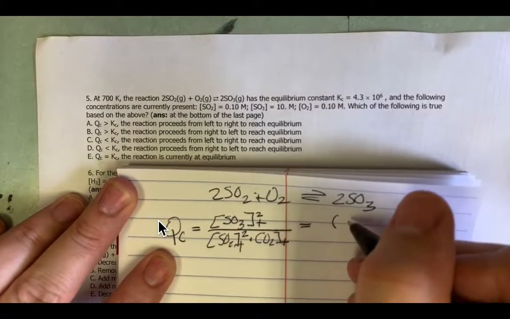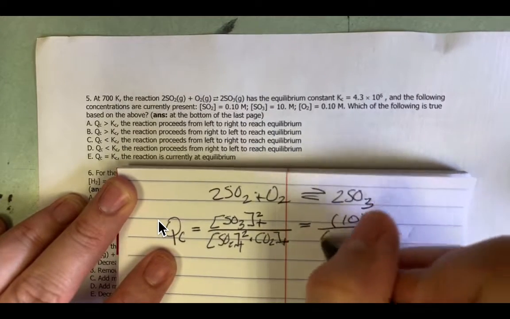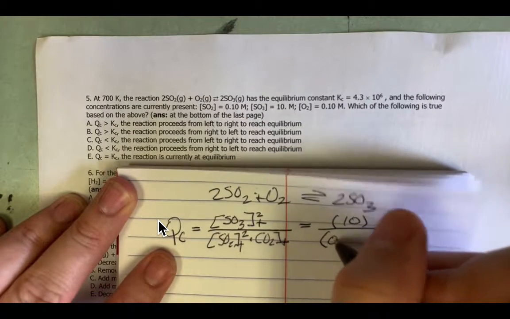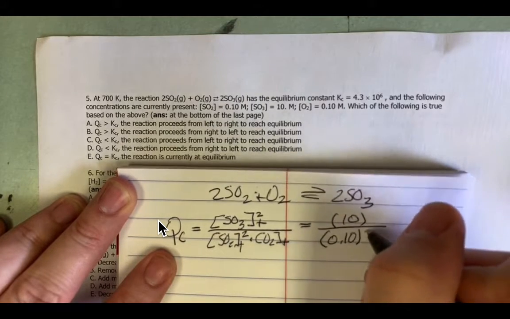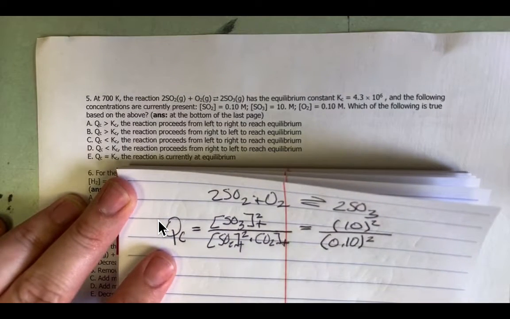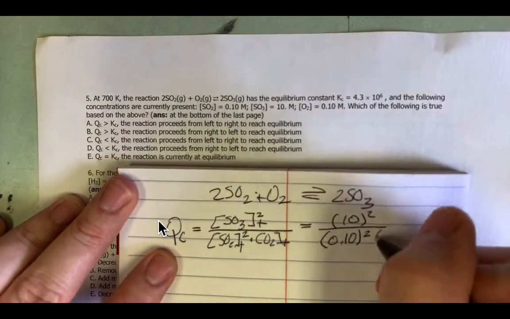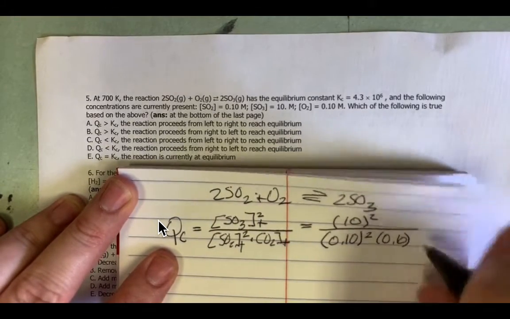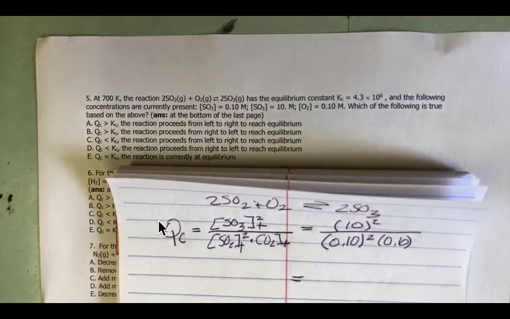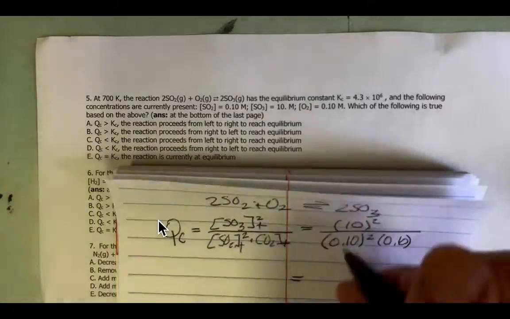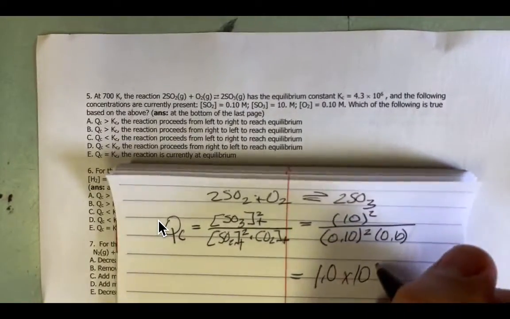So my concentration of SO3 is 10 molar. My concentration of SO2 is 0.10 molar squared. Both of those need to be squared. And my concentration of O2 is 0.1 molar also. So I'll put this into my calculator, and I get 1.0 times 10 to the fifth.